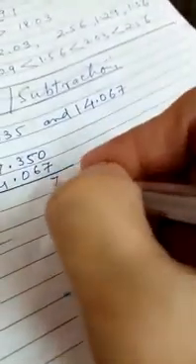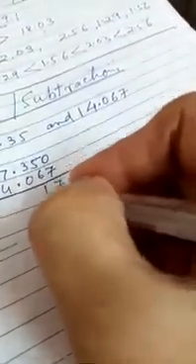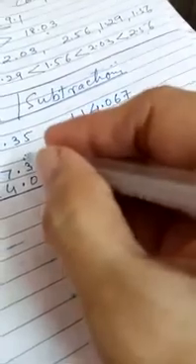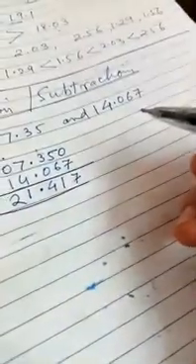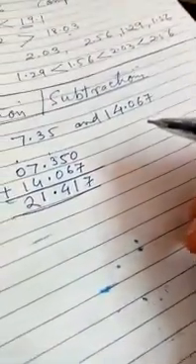7 plus 0, 7. 6 plus 5, 11, 1, and 1 will be carried here. 3 plus 1, 4. There is a decimal point, we'll put the decimal point. Then 7 plus 4, 11, 1, and 1 will be carried here. So 1 plus 1, 2. So this is how we are adding the numbers. Okay. I think it's easy.